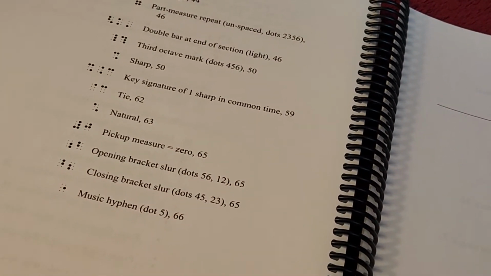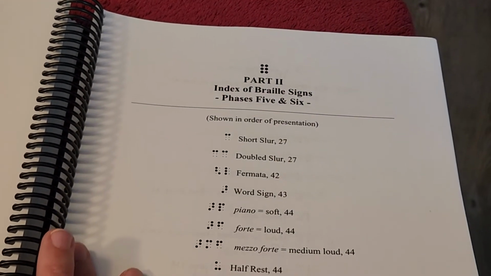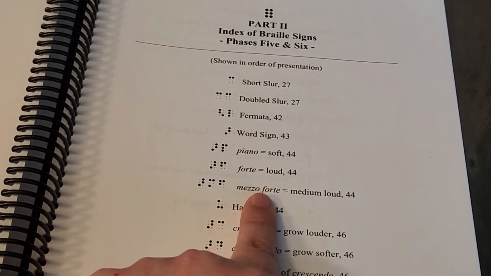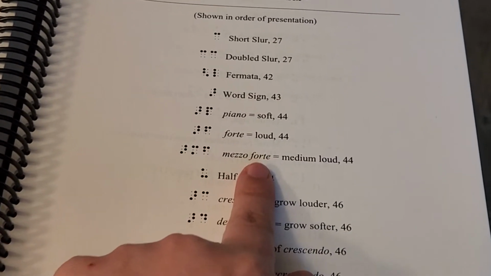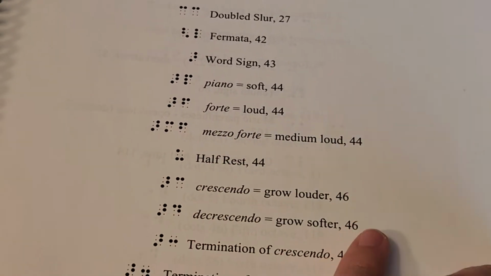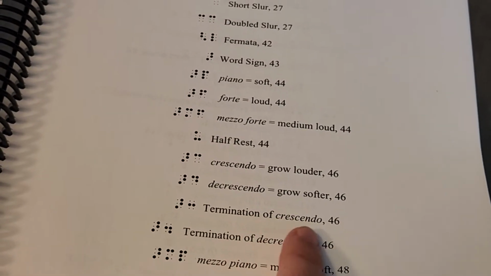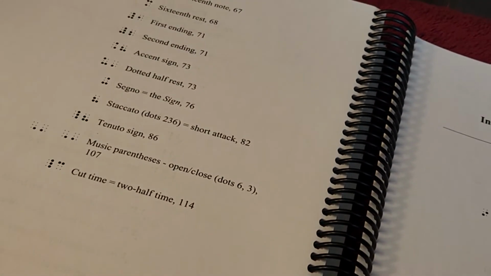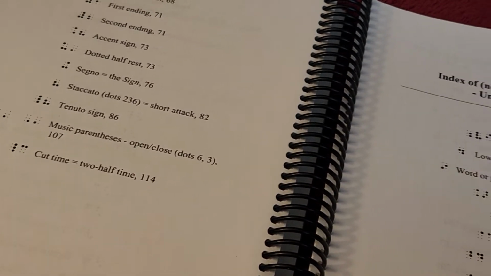So you could drill students on reading, spelling as far as dot numbers, writing. Okay. Write a mezzo soprano. Write a mezzo piano. I can't read. Mezzo forte. Write a mezzo forte. Write crescendo. Write the termination of a crescendo. So on and so forth. If a student is going into composition, they are going to need to know how to write these signs.